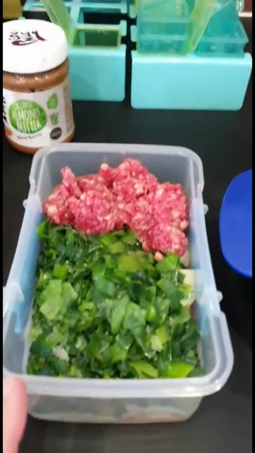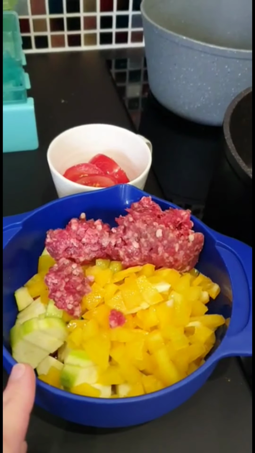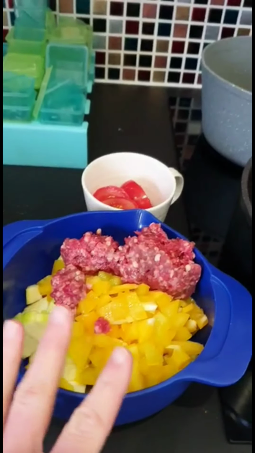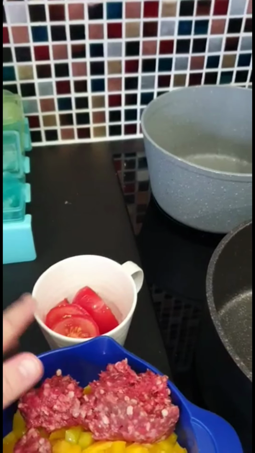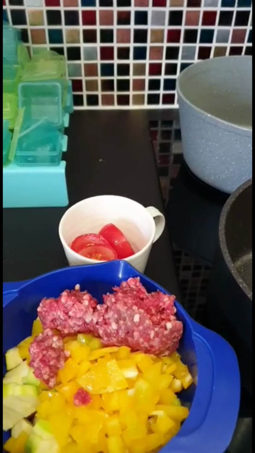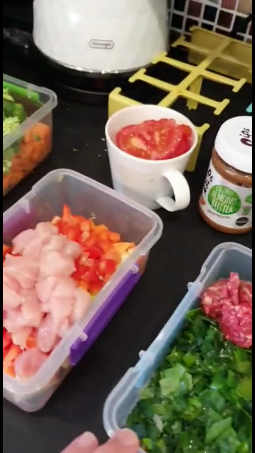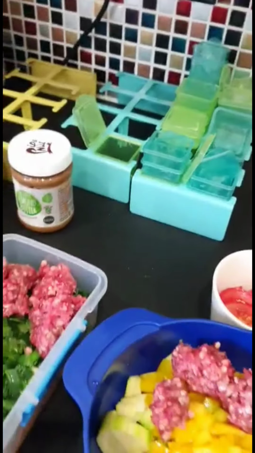This one is going to be mince, leeks and tatties, and this one is going to be lasagna. This takes slightly longer to make because I will cook up the mince and the vegetables and then add a little blitzed tomato sauce, and then after that I'll make a white sauce with cream and cheese and then shove everything in the oven once it's in these ramekins. Whereas everything else, as soon as it's cooked and mashed up with a tatty masher, it just goes straight into these pots and then into the freezer.